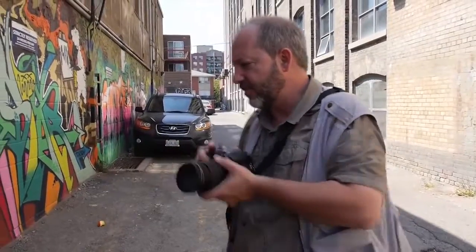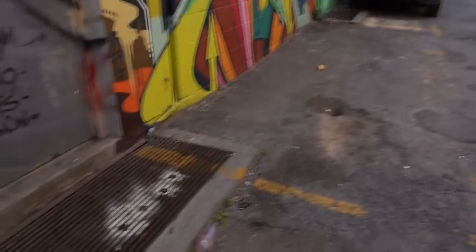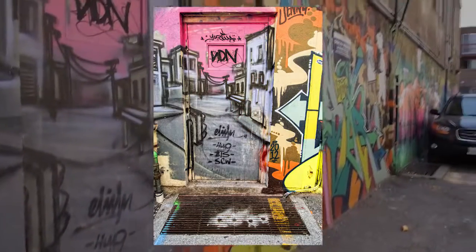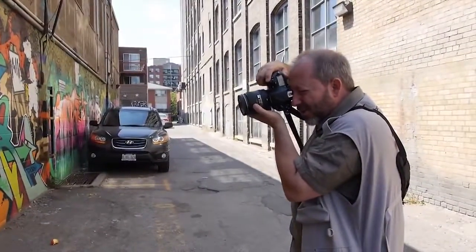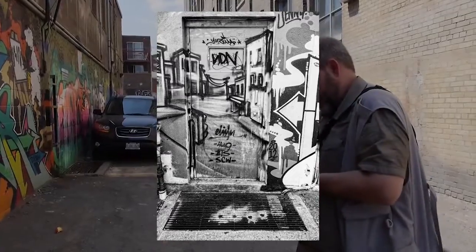You need something else. Even this grate helps us separate the door and the graffiti from just itself. So at least the grate gives us some structure. Yeah, so I think that might work. So we'll see.